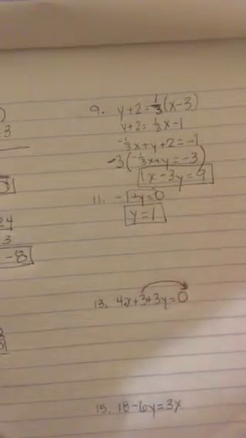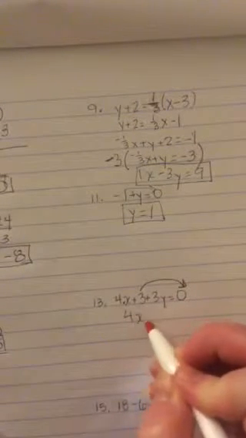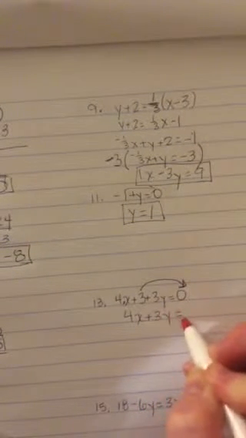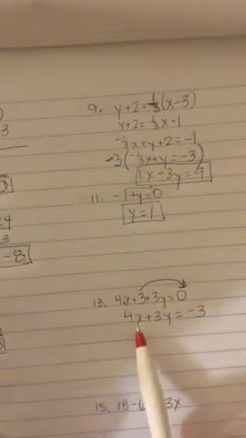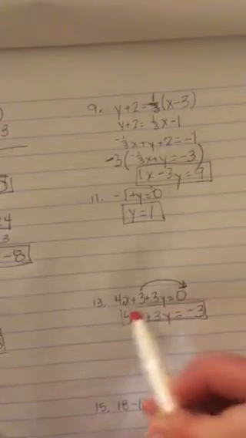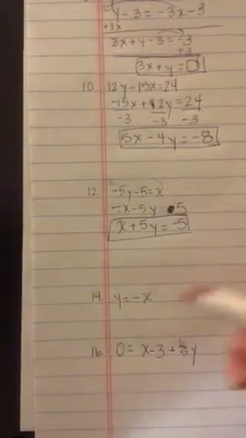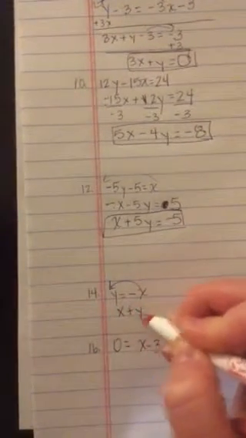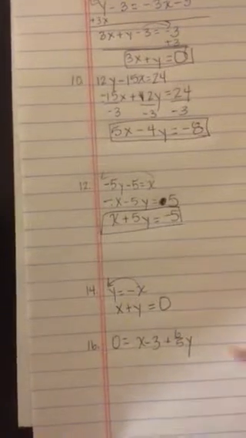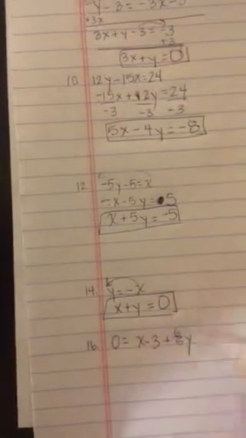X term, y term, this guy needs to move. Opposite of adding 3 is subtracting 3. 0 minus 3 is negative 3. GCF is 1, no fractions, no decimals. This is in standard form. Number 14, move the x term over by adding x. There's nothing left on the right side. It equals 0. Standard form.